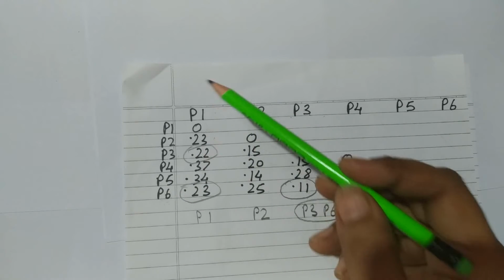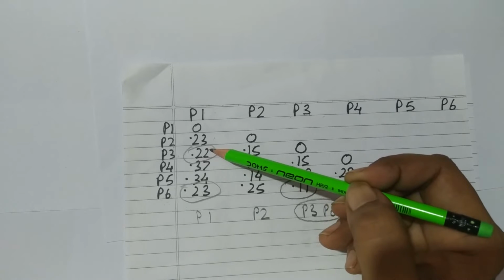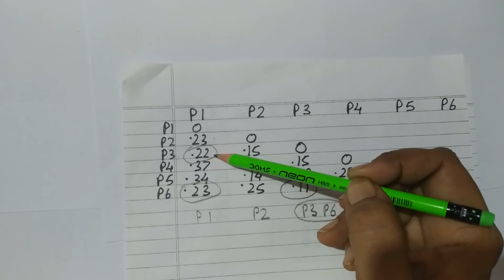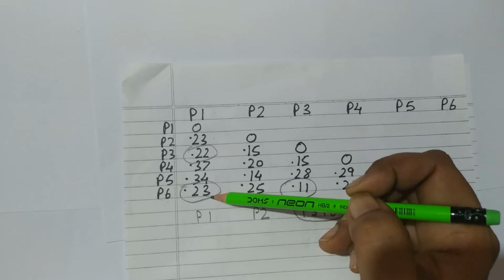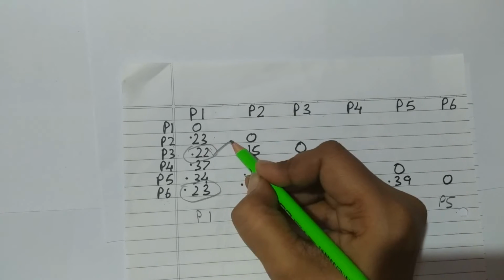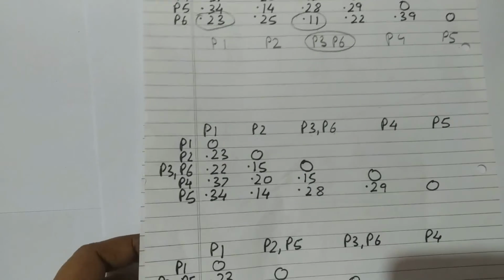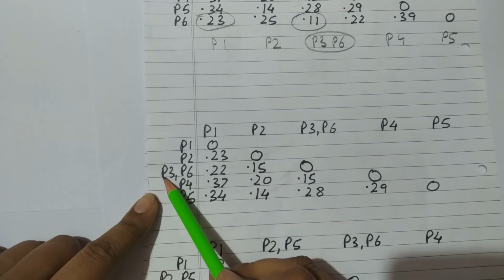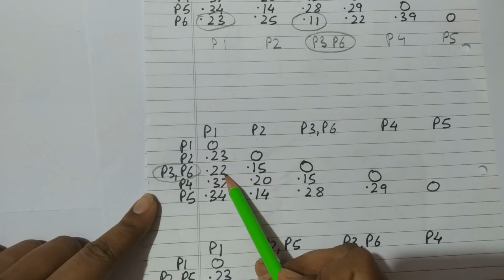So what are we doing? We are comparing the distance of point P1 with the points in cluster 1. The distance of P1 with P3 is 0.22, while the distance of P1 with P6 is 0.23. So we take the minimum distance value. As we can see, 0.22 is smaller than 0.23. So the distance between P1 and the cluster P3, P6 becomes 0.22. Why?